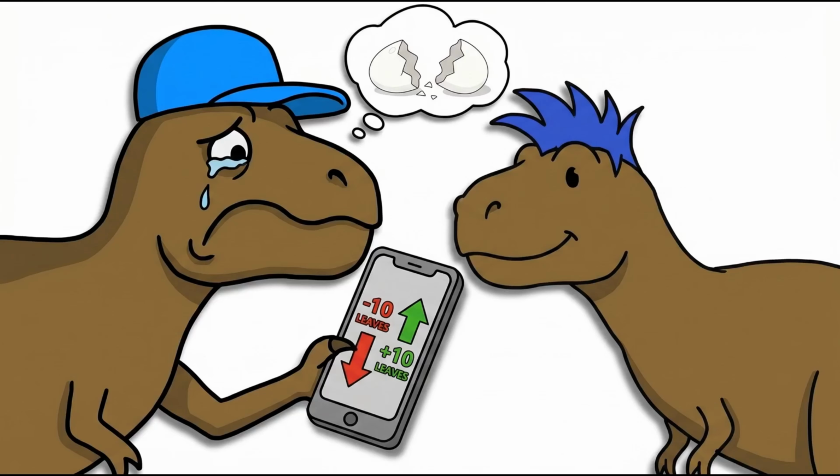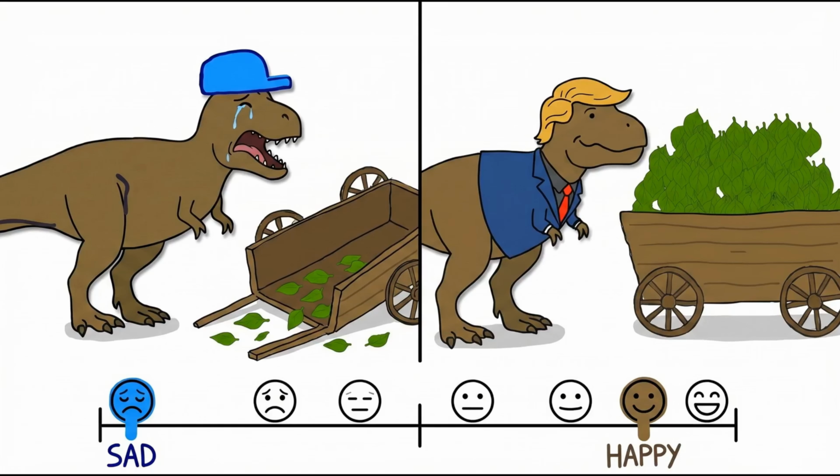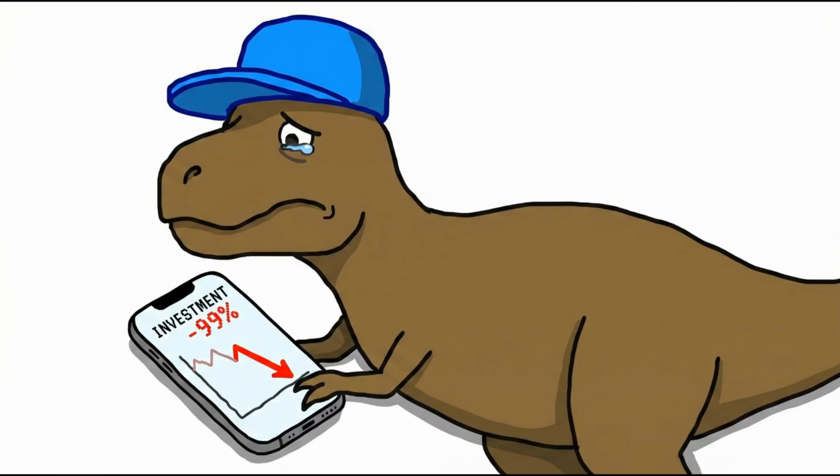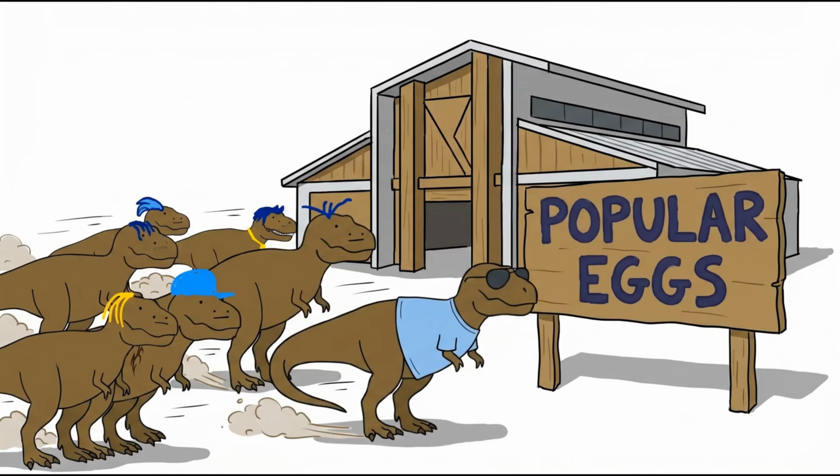The 50-leaf price was fake, but it made 10 look amazing. Dino also hate losing more than he loves winning. Losing 10 leaves feels twice as bad as finding 10 leaves feels good. That is loss aversion. So Dino hold on to bad investments too long, hoping they come back.